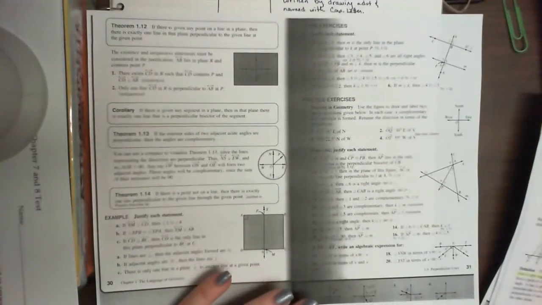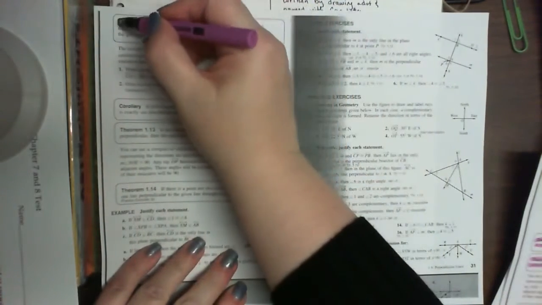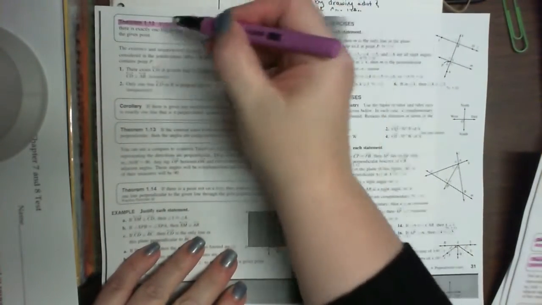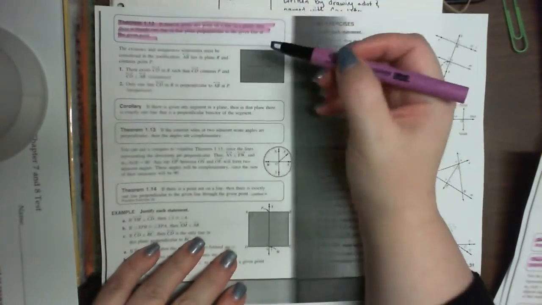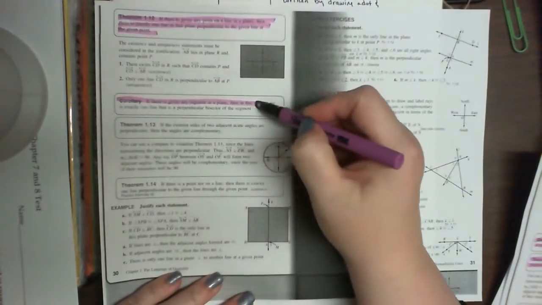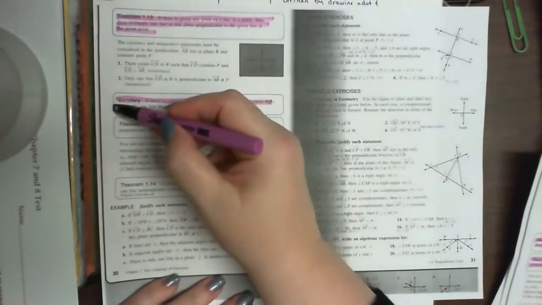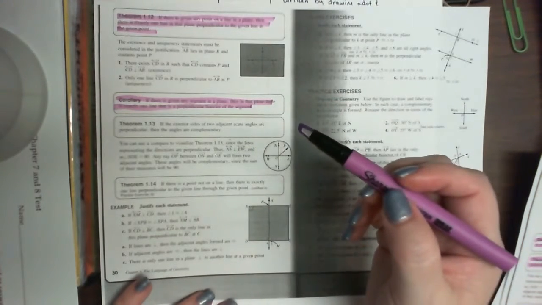So that's it for that page, which brings us to the coloring on this page. If there's a given point on a line, there's exactly one line that's perpendicular to that line at the given point. That's a big one. Corollary: if there's any given segment in a plane, there's exactly one line that's the perpendicular bisector of the segment.